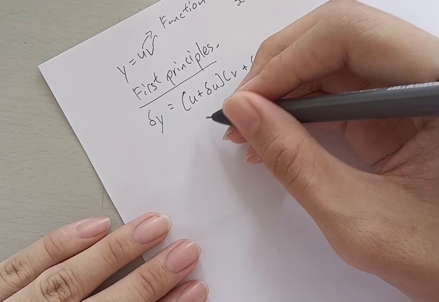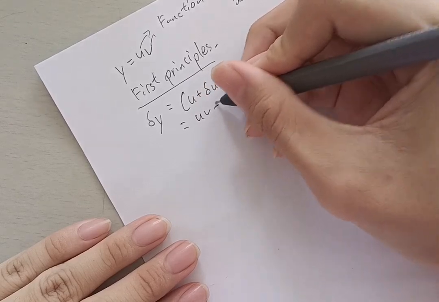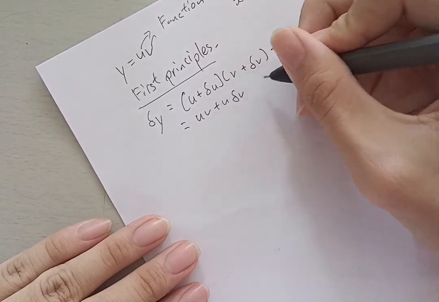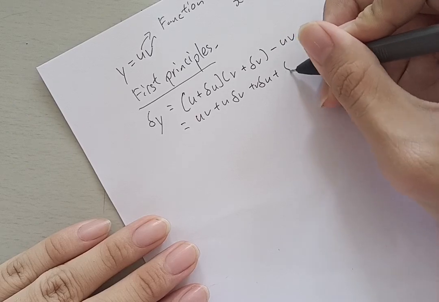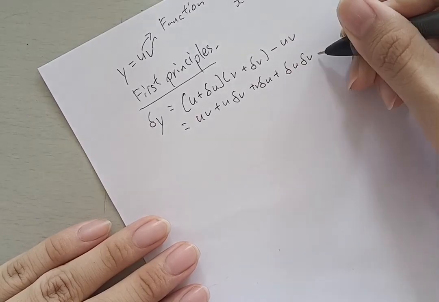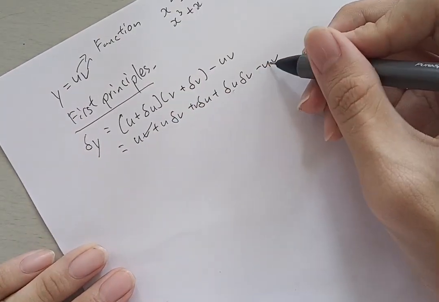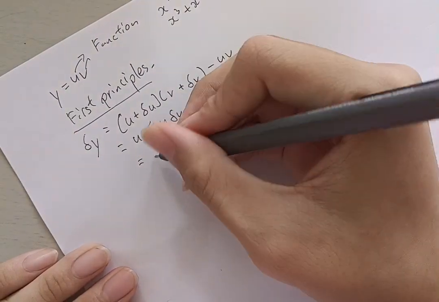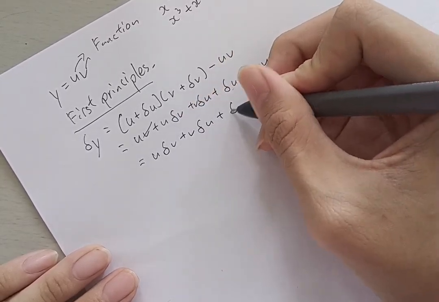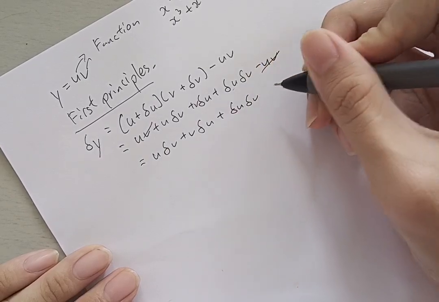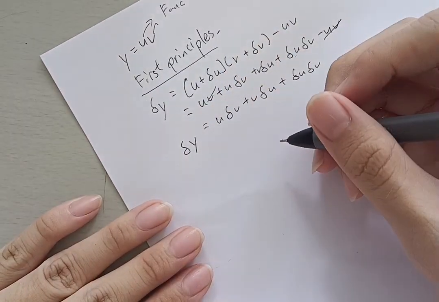So after this, we can just expand this like normal: uv plus u delta v plus v delta u plus delta u delta v minus uv. We can cancel these two terms out, and what we're left with is u delta v plus v delta u plus delta u delta v. And let's write delta y here.